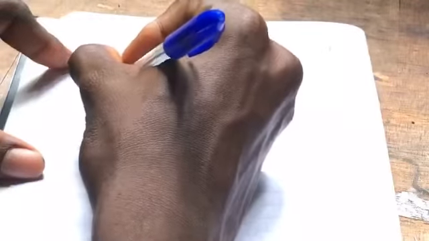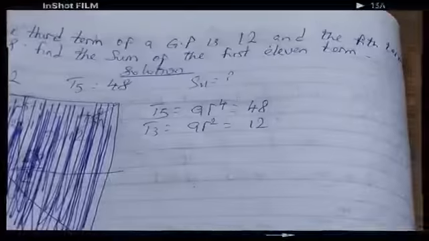So T5 is a r raised to power 5 minus 1, equal to 48. Then our T3 is equal to 12. So you divide them. That's what to do in this type of question.